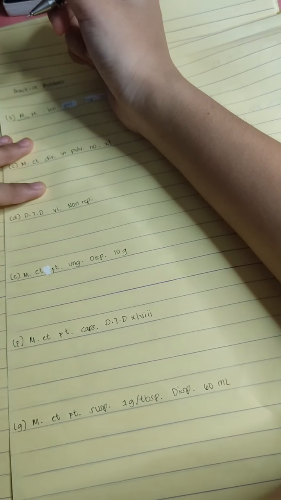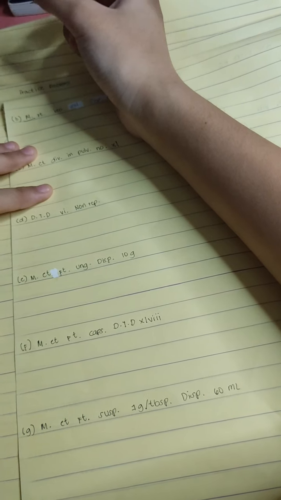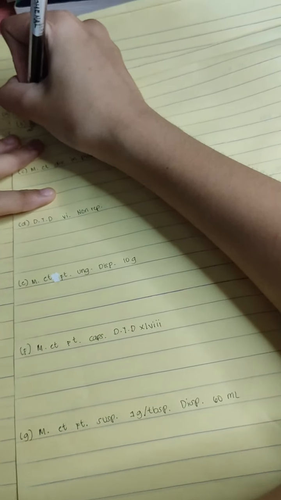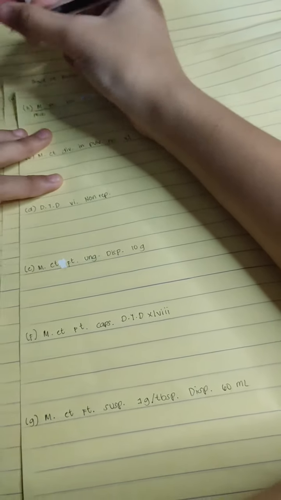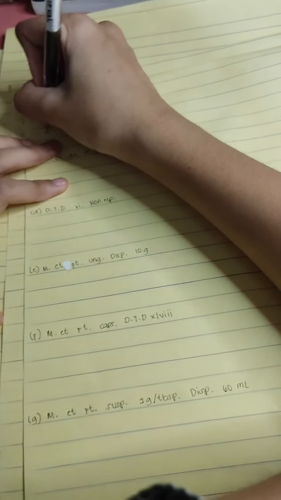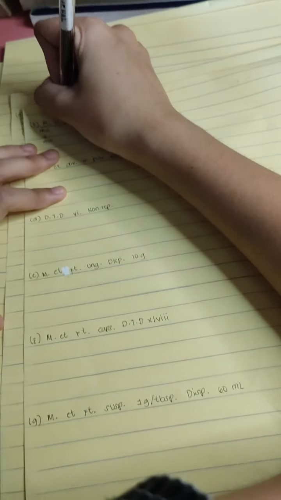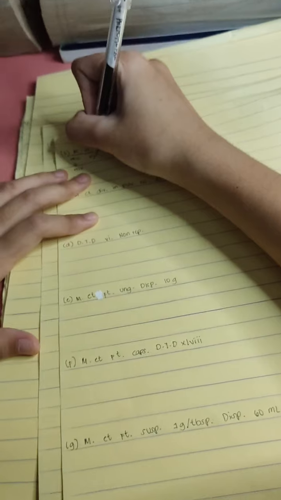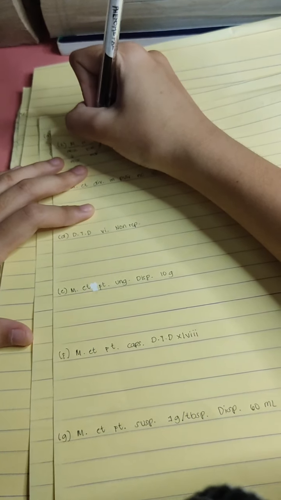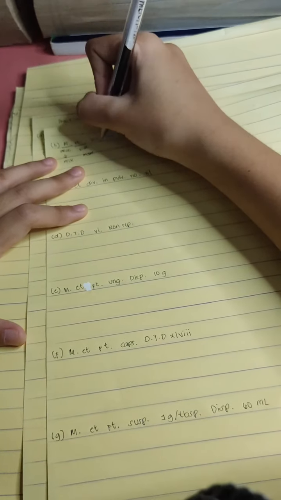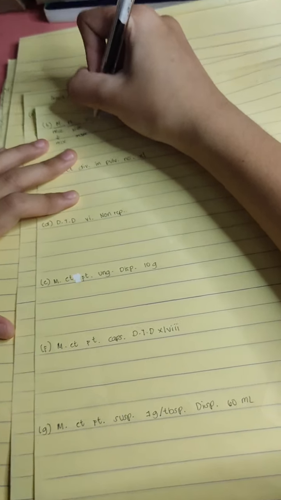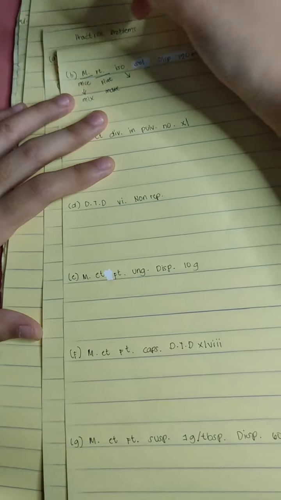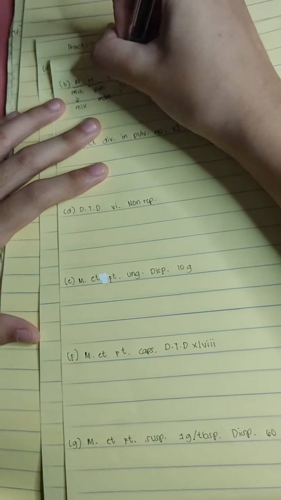M in Latin is mice. I don't know how to pronounce it, which means mix. FT, fiat, which means make. ISO, there is no Latin for it based on our PPT, so isotonic.